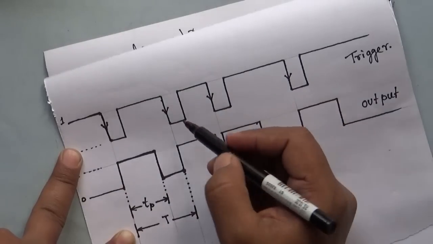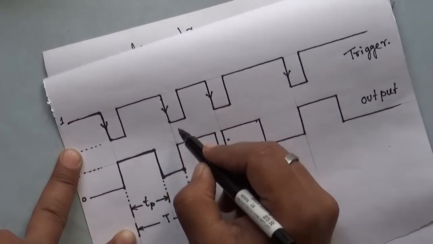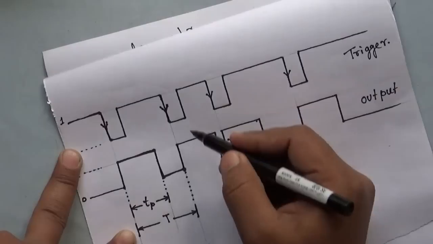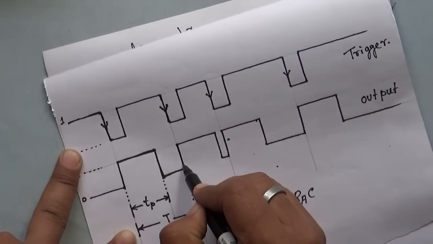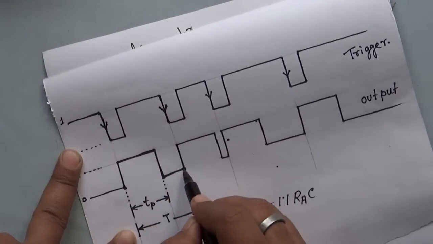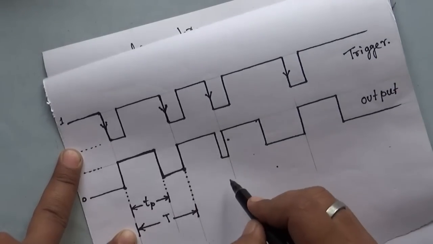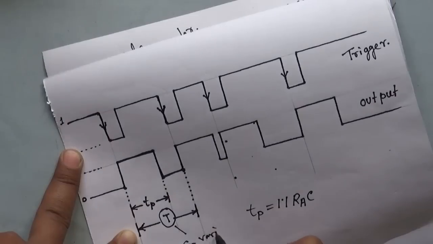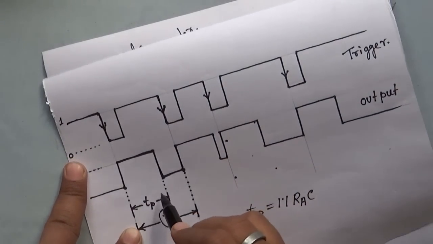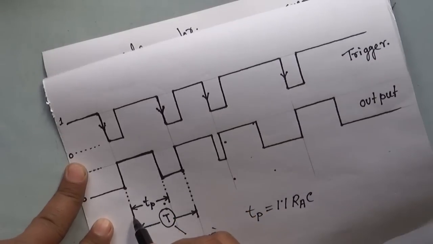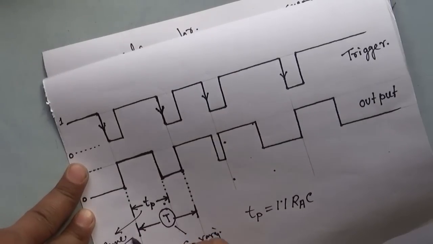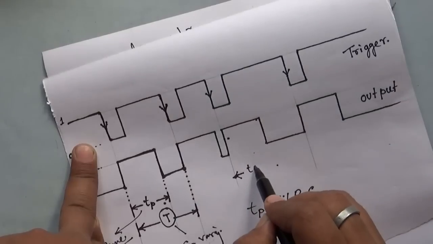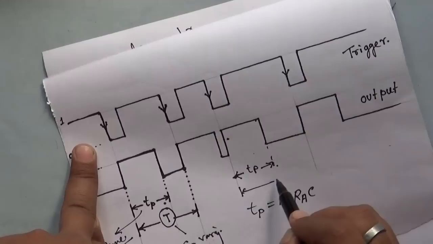Every fall time the output goes high and sustained for some time. Every fall time our output rises and rise time is TP, and our clock period is denoted by T, and this T is TP plus off time. This T is variable because our TP is the same in every trigger input. If our triggering input is same, then our total clock period will be same. If our triggering input is not same, then we will get a variable clock period.